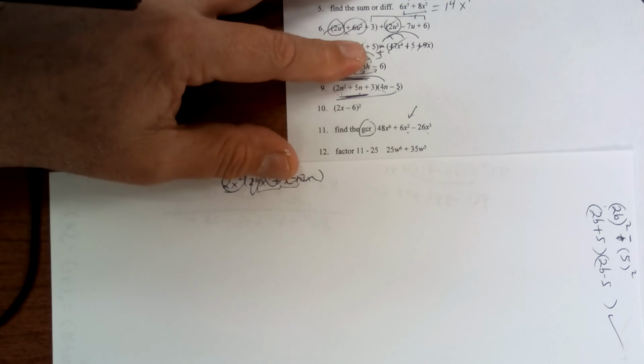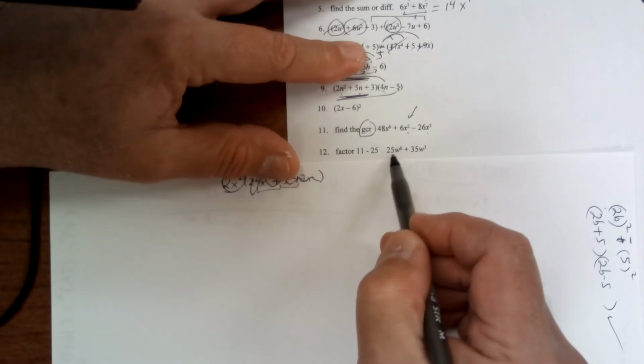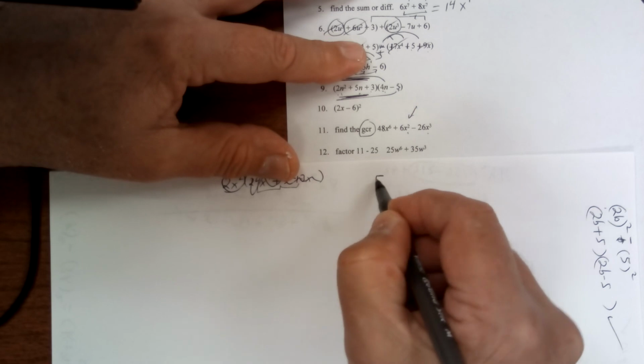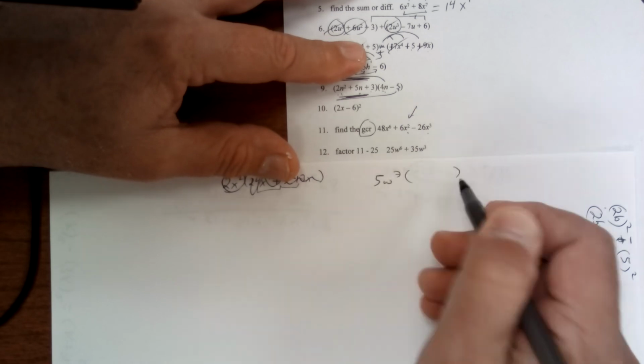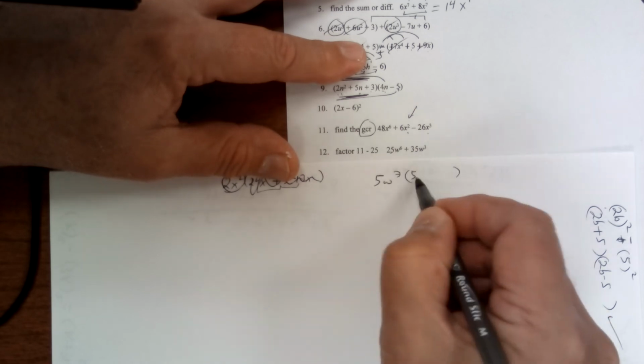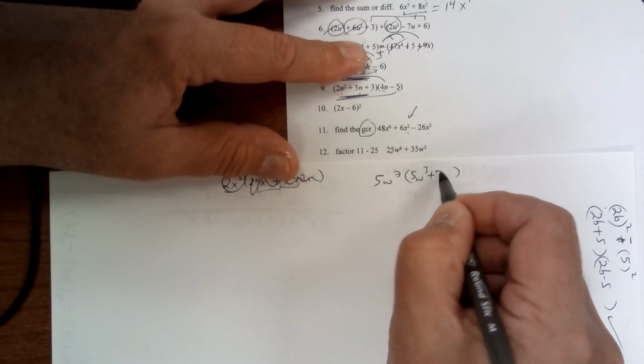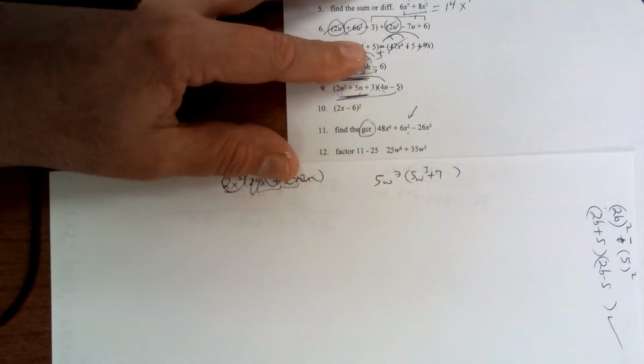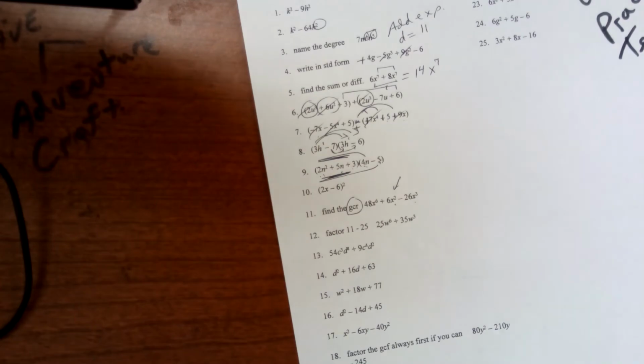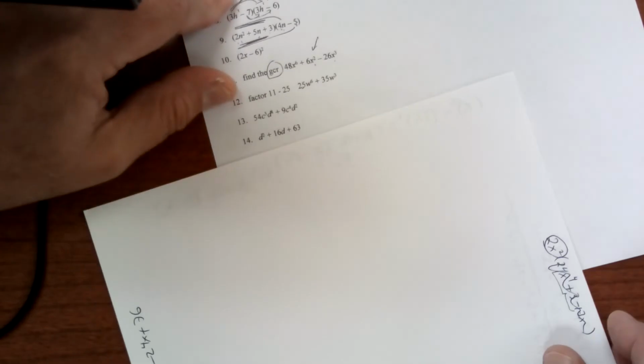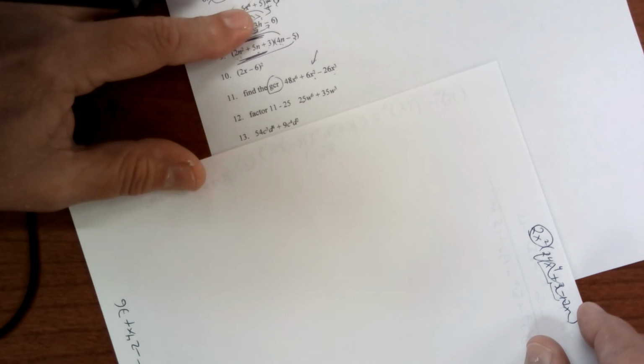All right, this one right here, they want you to factor these. So here, let me think, there's a 5 and there's a W3. So 5 times 5 is W3 plus 7, and I think that should be it. Let's keep moving. This one right here is also group factoring, so you got to take out what they have in common. I'm going to let you do that one.